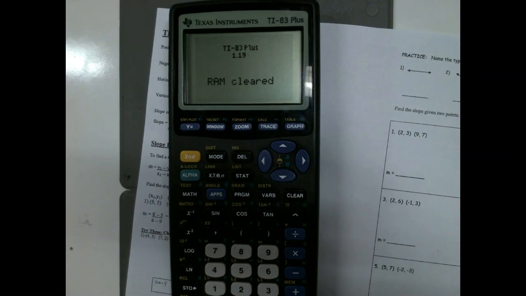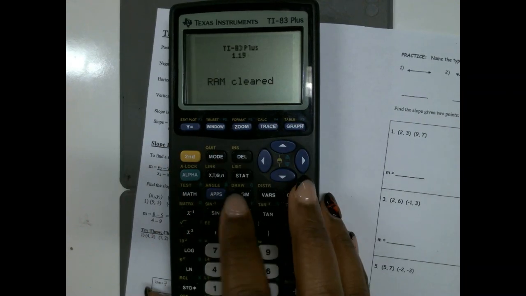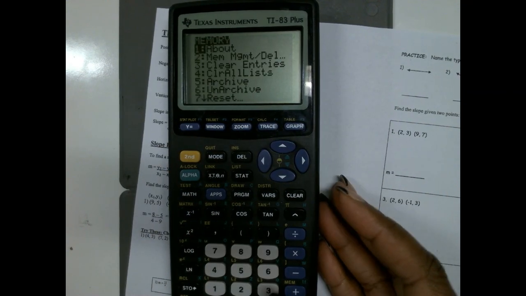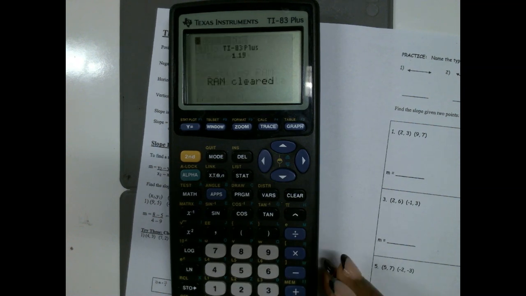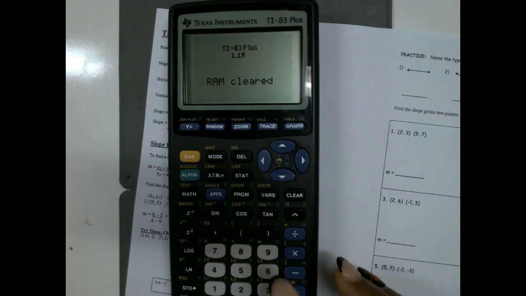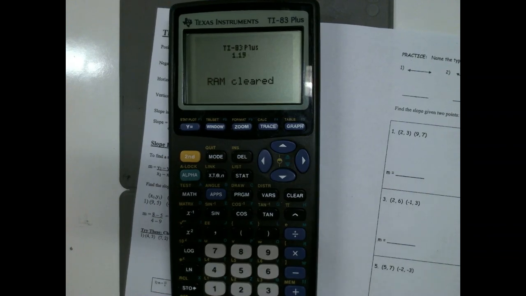I'm going to do it again. The yellow button is second plus button number 7 and then 12. Second plus 712. Hold it up so I can make sure your calculator is cleared. Very good.